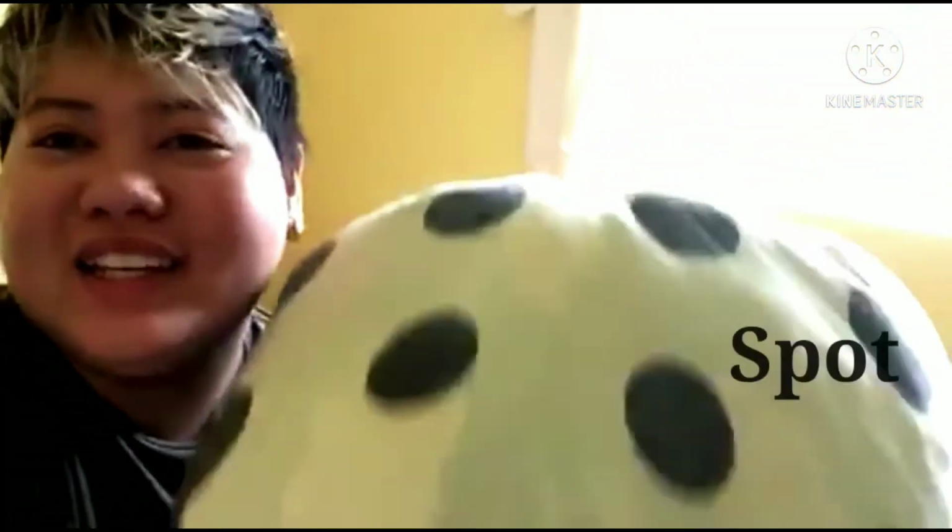So where can we find that? Let's find it. Let's go. So the example of that is our pillowcase. Maybe this is the spots. I don't know if this is spots, but this is the example that I will give. I'm not sure of this.